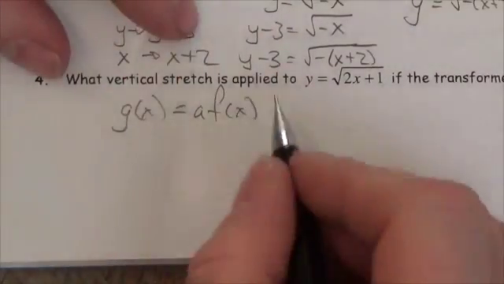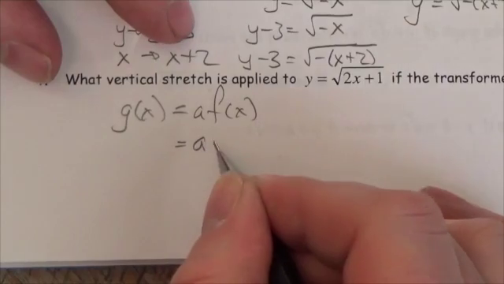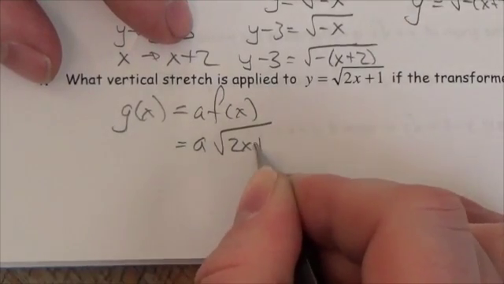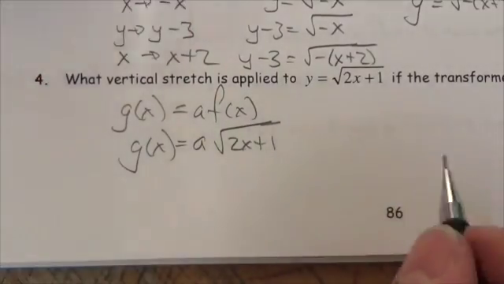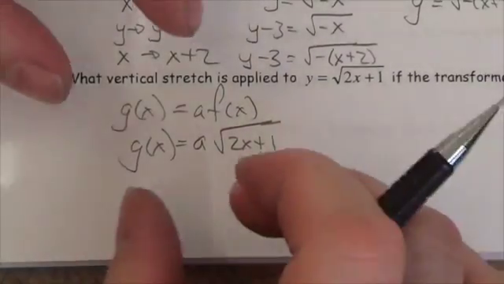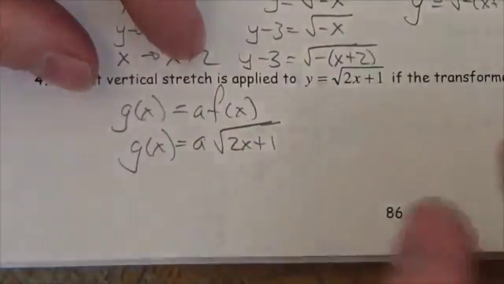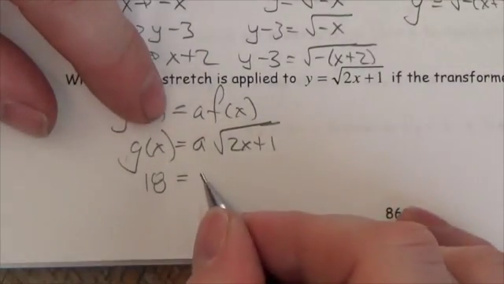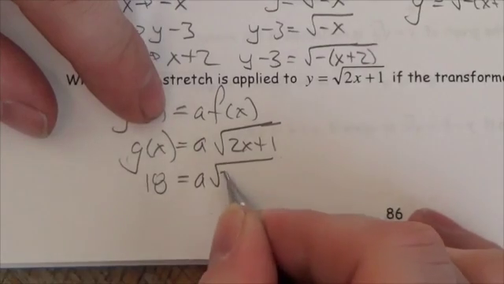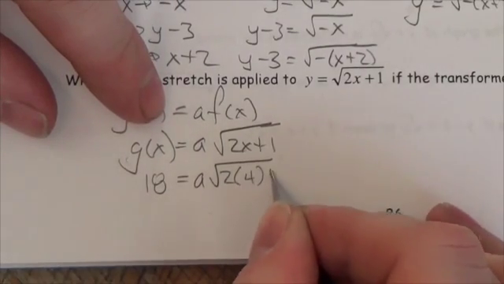In this particular case, I know what the function is. That's going to be the root of 2x plus 1. So g of x is equal to that. Now, I know that this new function passes through the point (4, 18). I was given that information. So I can replace the dependent variable here with 18 and the independent variable here with 4.